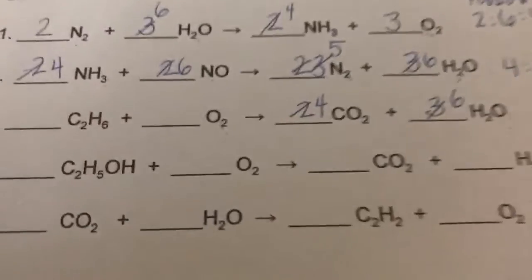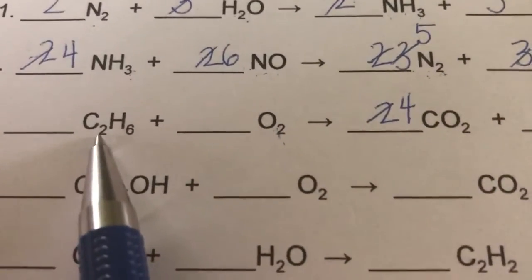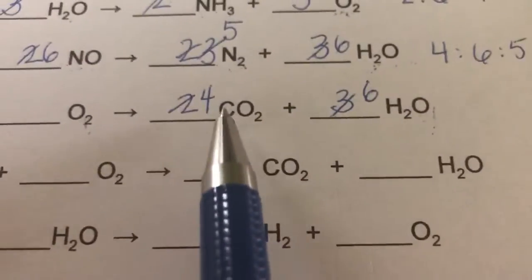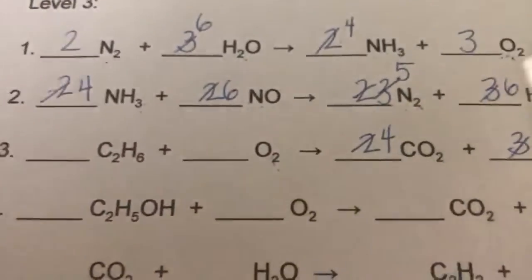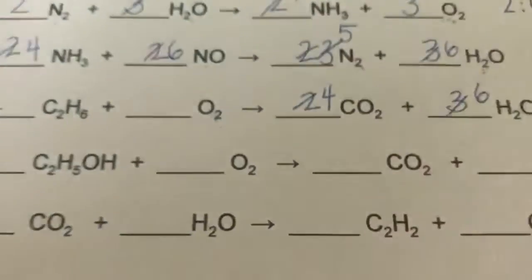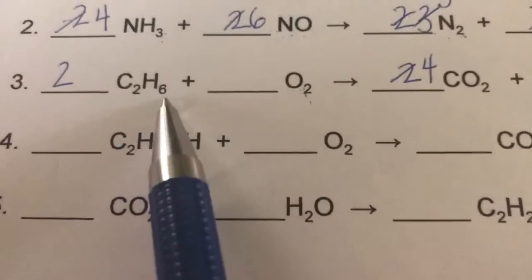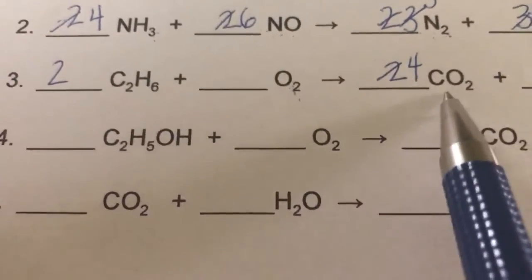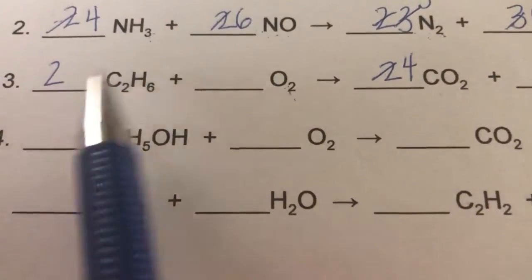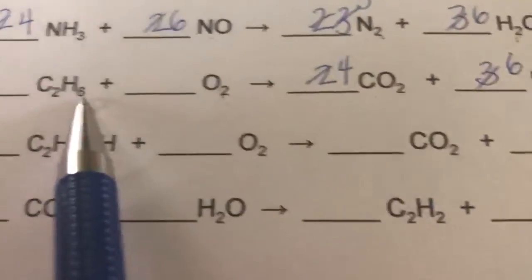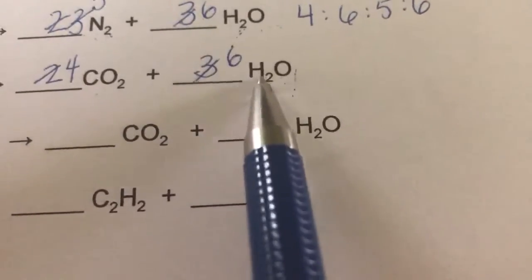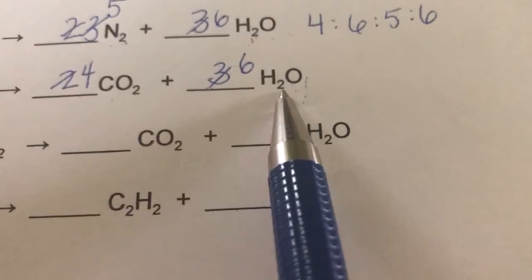And let's start over. I now have 2 carbons, but over here I have 4 carbons. So that means I have to have a coefficient of 2 in front of C2H6. I have 4 carbons to 4 carbons. I now have 2 times 6, which is 12 hydrogens. And over here I have 6 times 2, which is 12 hydrogens.